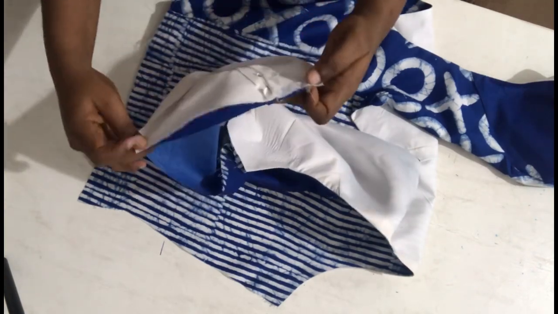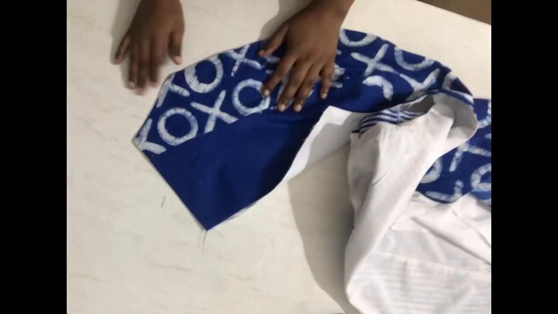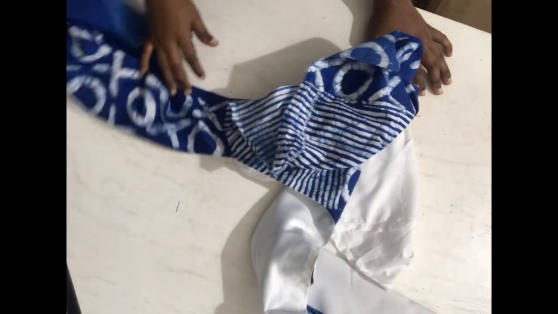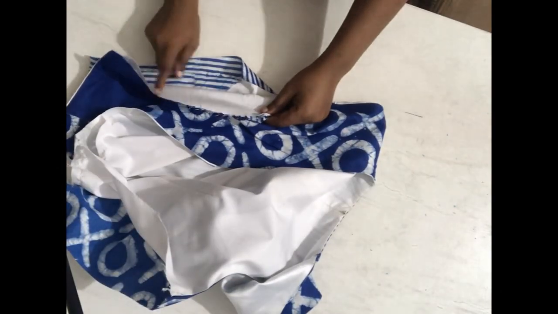So after I was done, this is what it looks like. I went ahead to iron too, and I used hemming gum for this part also. So now the next thing we are going to do is to join the sides together.